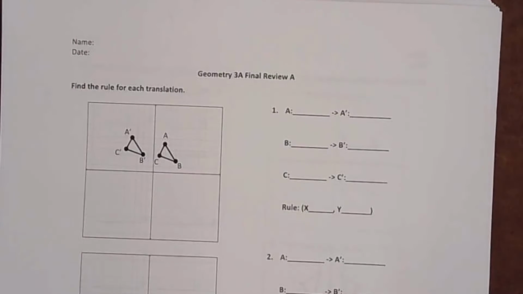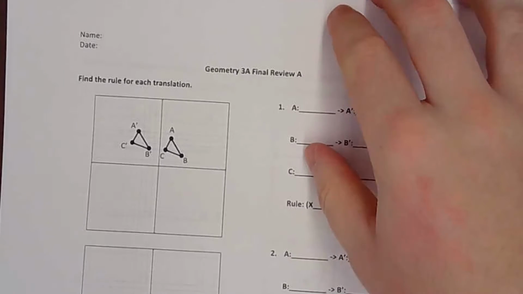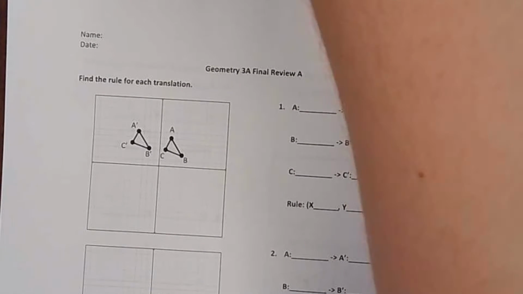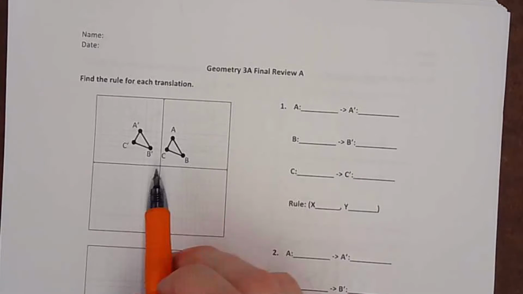Translations are slides. So are we going to be adding or subtracting numbers from the x and y, or are we going to be doing multiplication? Which is it going to be? Add, subtract, or multiply and divide? What are we doing here? Anybody know what I'm talking about? We're going to add and subtract, right?